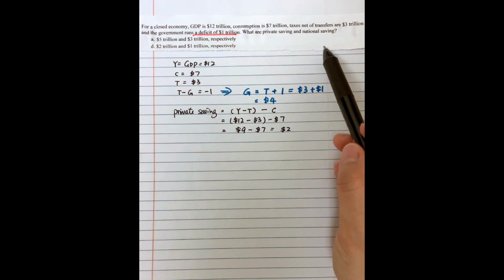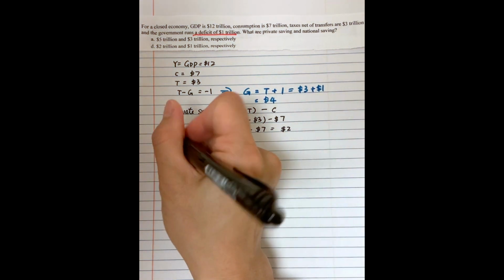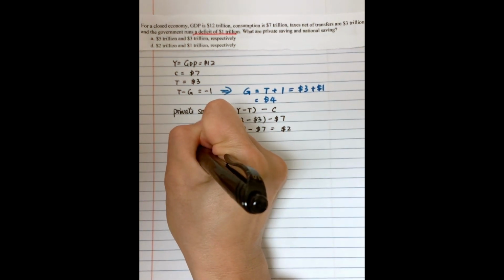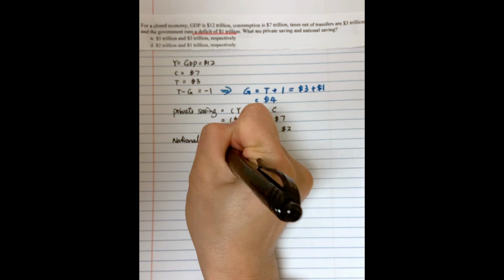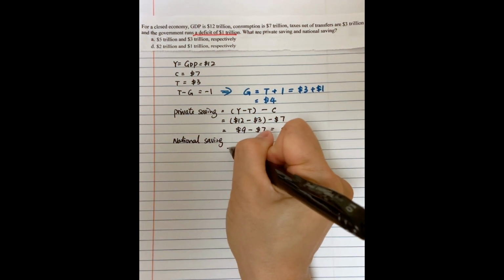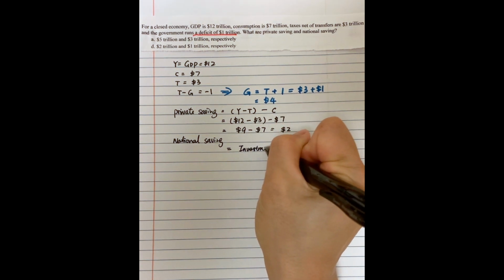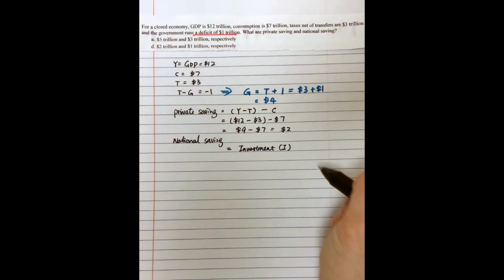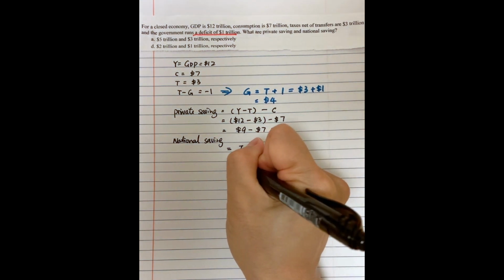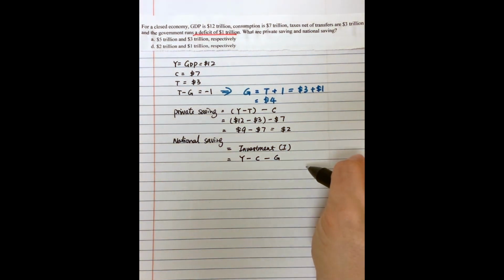And then it also asks the national saving. So for national saving, in a closed economy, national saving will equal to what? In a closed economy, national saving will equal to investment. And the investment will just equal to Y subtract consumption, subtract the government purchase.